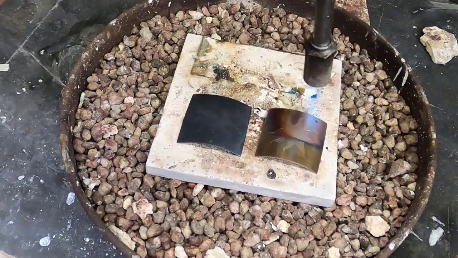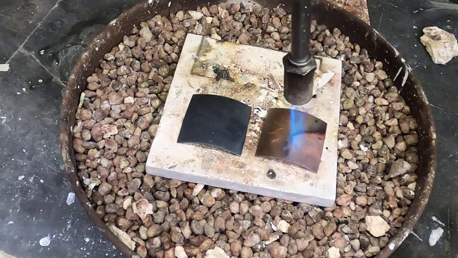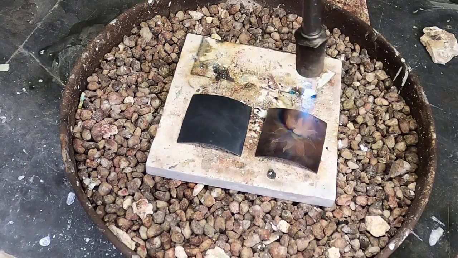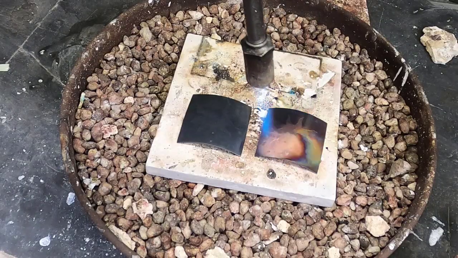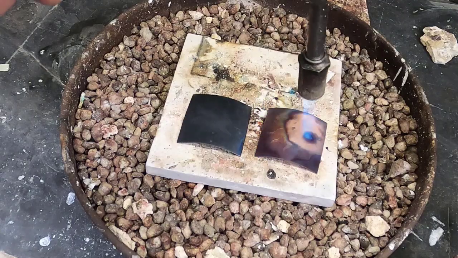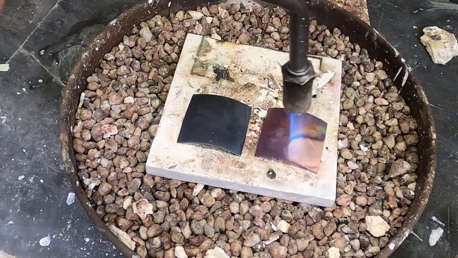You can see these really pretty rainbowy colors first. And if you were to quench that piece of metal when you have those rainbow colors, sometimes you can get them to stick around, and it's a very effective, it's called a heat patina. So you can see that hesitation.